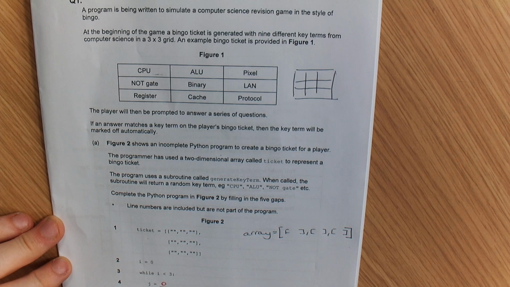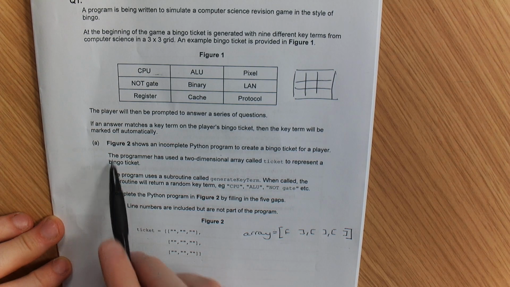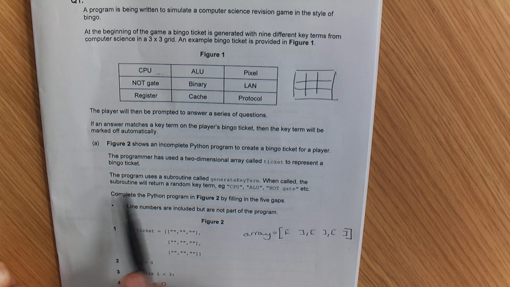You have your main array, then you have the items within that. So the programmer used a 2D array to represent the bingo ticket.